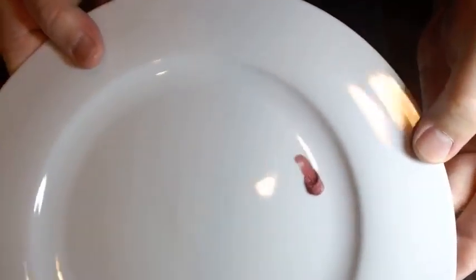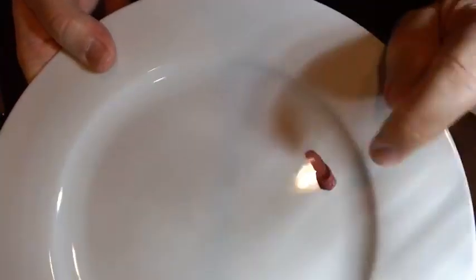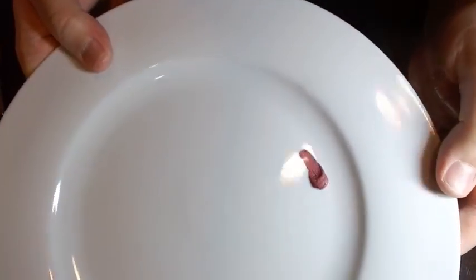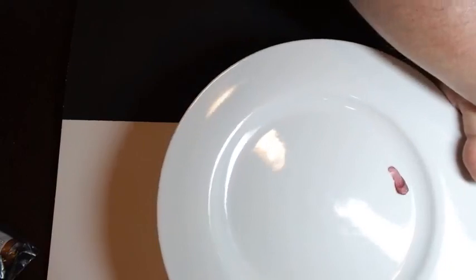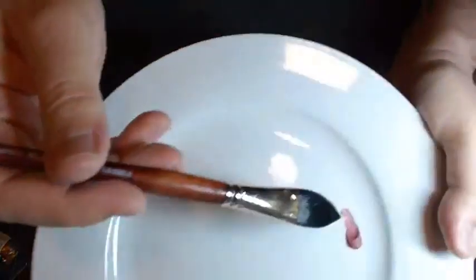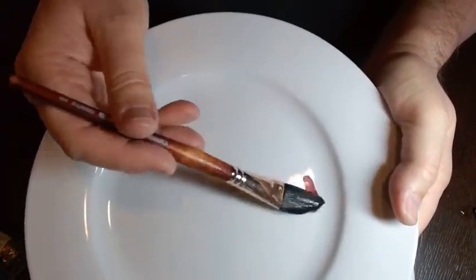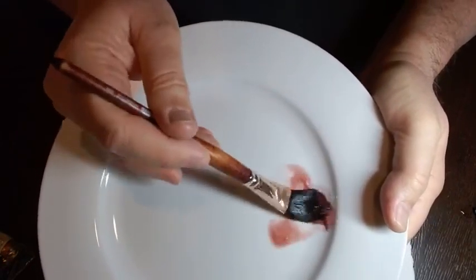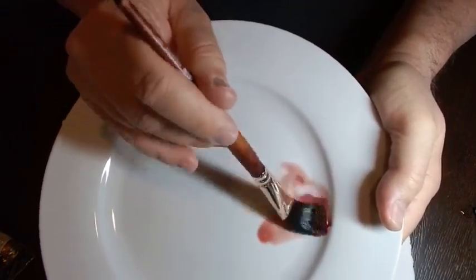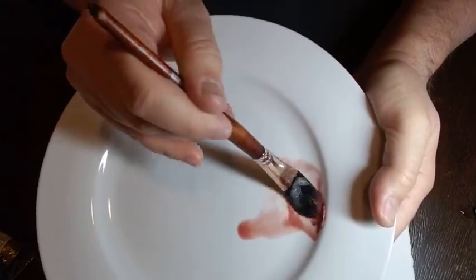I don't know if this camera will pick this up. I don't think it'll pick it up. But let me see if I can get it up there. You can see that is just packed. It has just huge amounts of mica. Let me show you here. It's just packed. It's like a blob of mica.